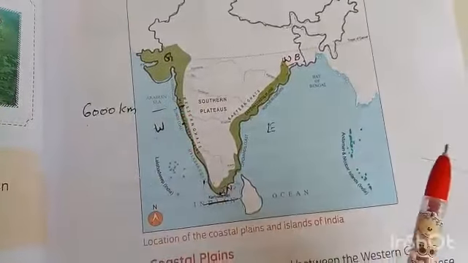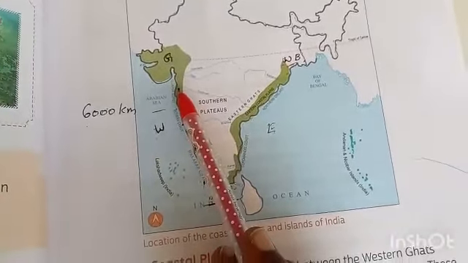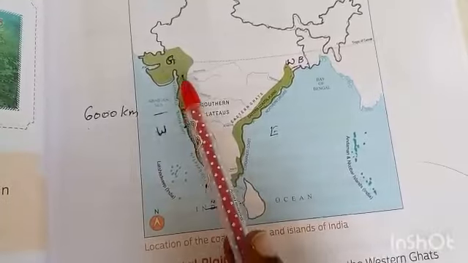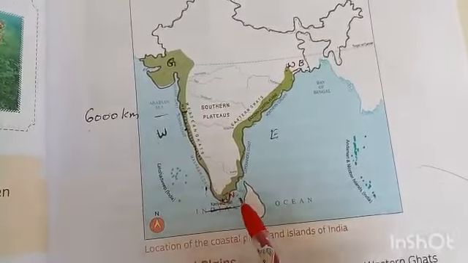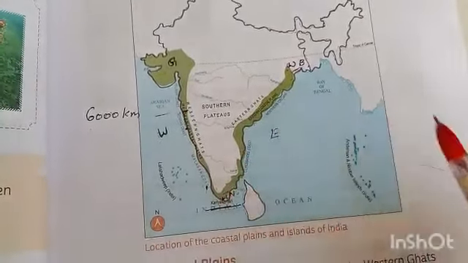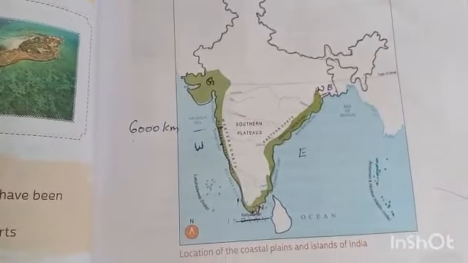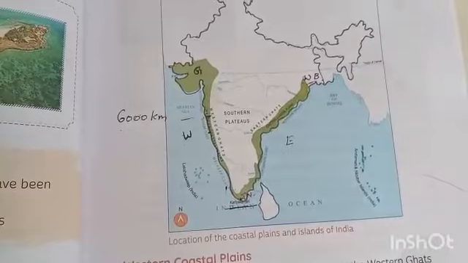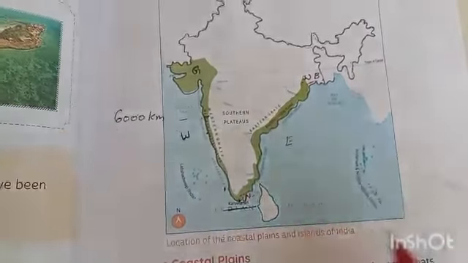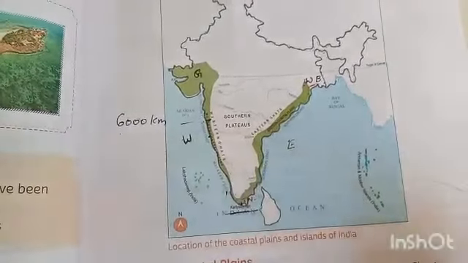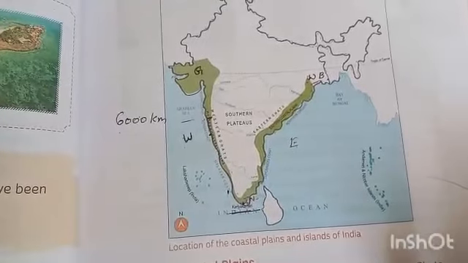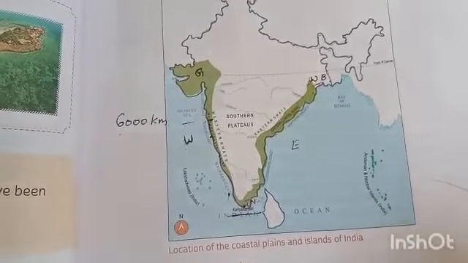It's near the sea and so many rivers are flowing here. That's why these areas are very fertile, so here we can grow different types of crops, for example cotton, sugarcane, rubber. We know Kerala produces a high amount of rubber.